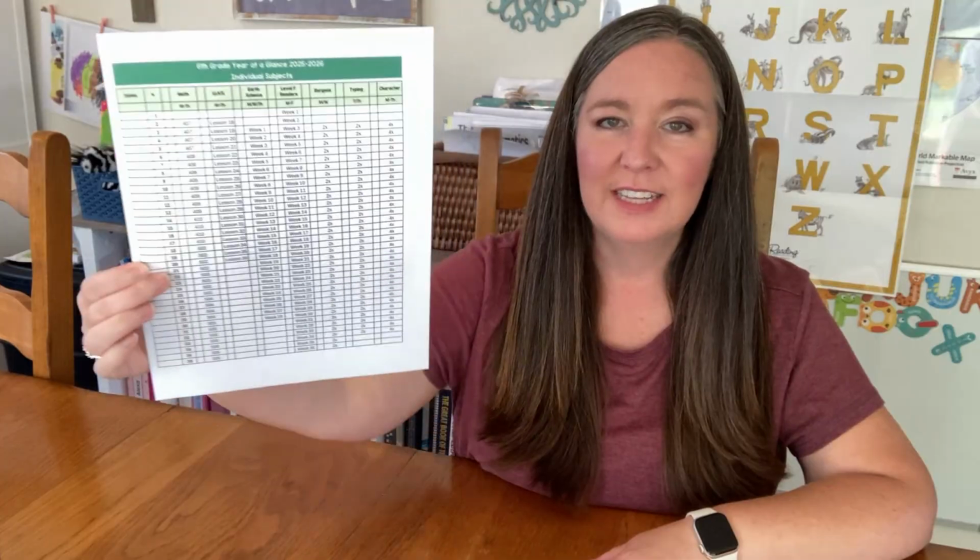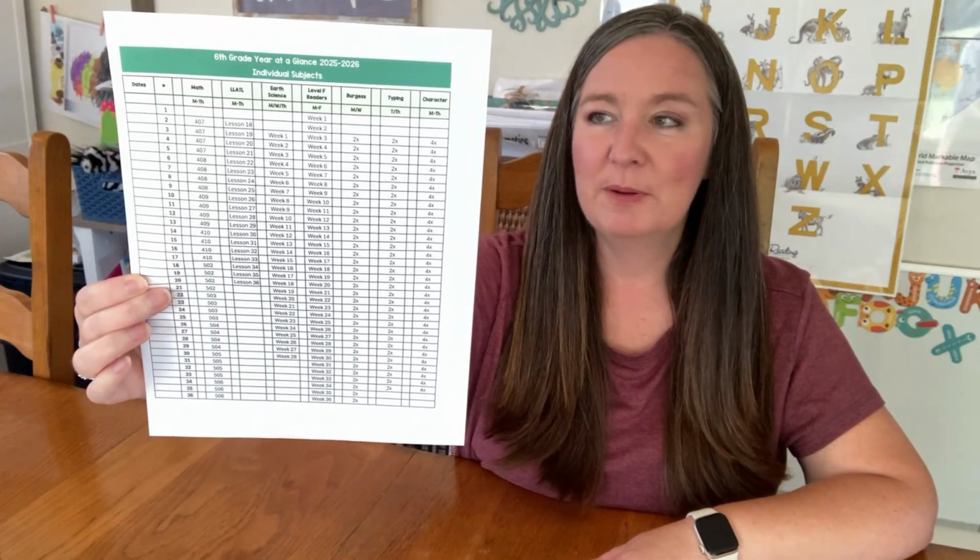Let me back up just a second and say that my oldest daughter will be 11 pretty soon, and she will be in the 6th grade next school year. So that's what I'm planning for right now. This is my year-to-glance schedule, and I will show you a little bit more up close in a minute. The first page here are her individual subjects. And then this one looks really similar and has all of our morning time subjects just that pertain to her. I don't have anything on here that is for my younger son yet.